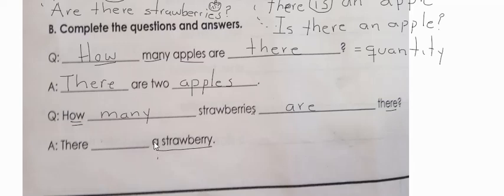Remember that the letter is singular, so for that reason, the structure must be singular too. So I need to write here, there is a strawberry.